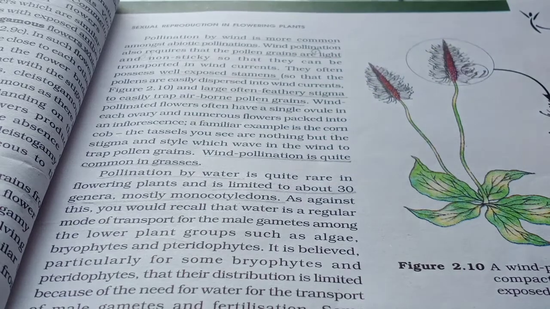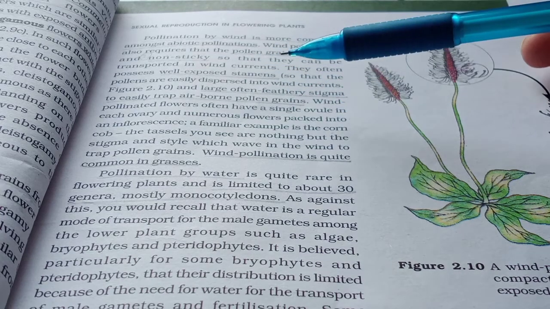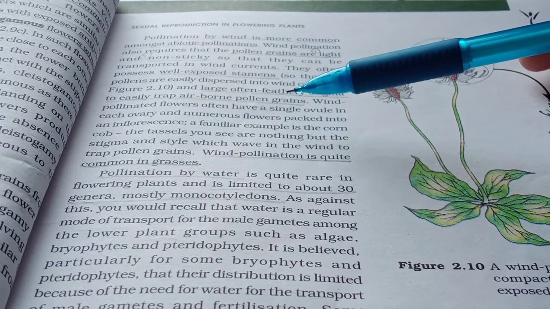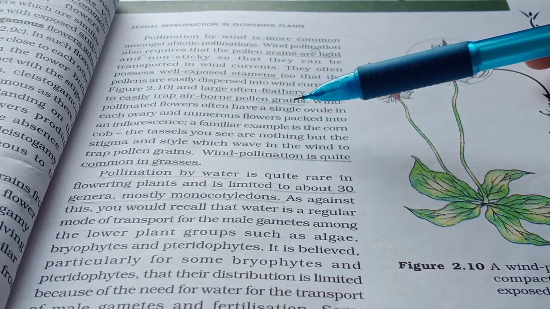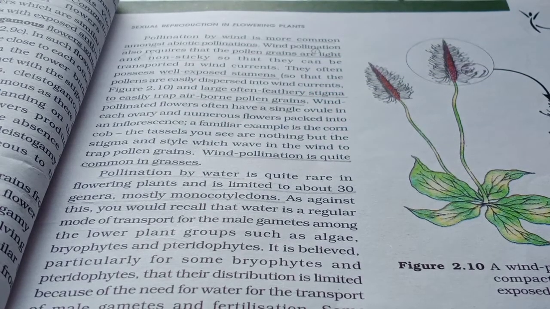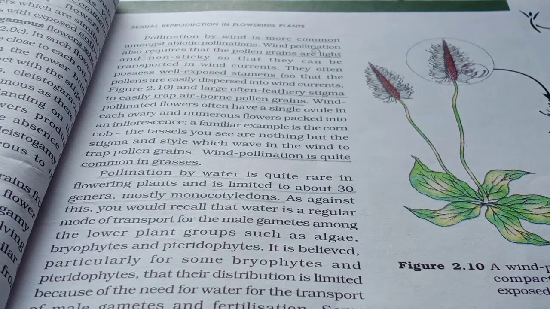Wind-pollinated flowers often have a single ovule in the ovary and numerous flowers packed into an inflorescence. A familiar example is the corncob. The tassels you see are nothing but the stigma and style, which wave in the wind to trap pollen grains. Wind pollination is quite common in grasses. Next we'll go to pollination by water. Just know that pollination by wind has two requirements, light and non-sticky, and an example is the corncob.